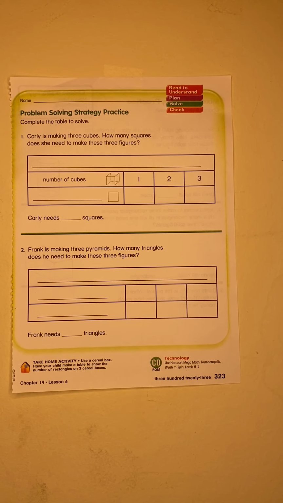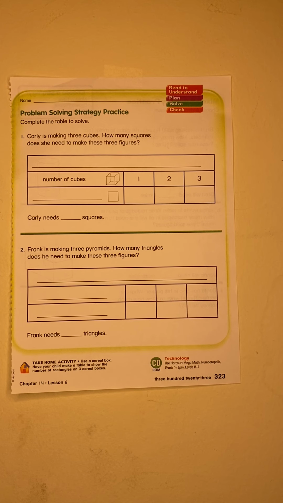All right, ambassadors, it is now time for math. I need you to go and grab your math sheet that says problem solving strategy.